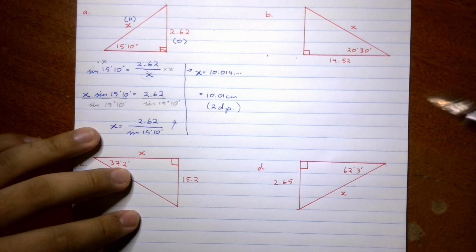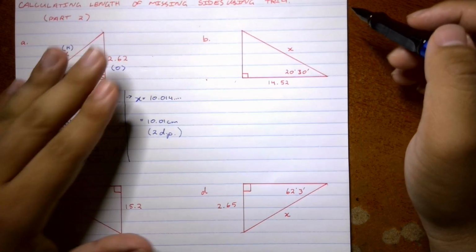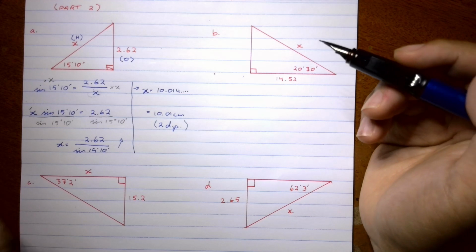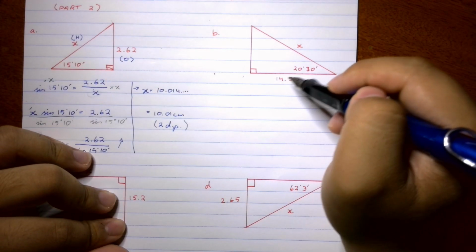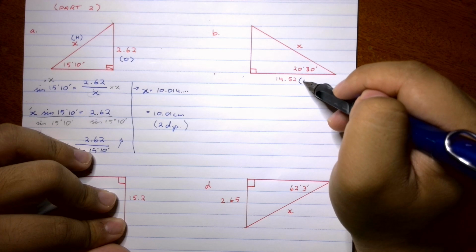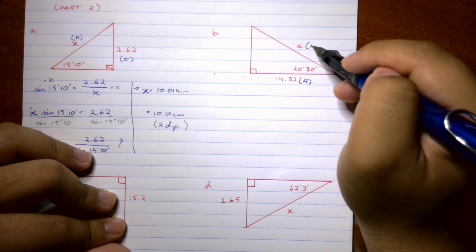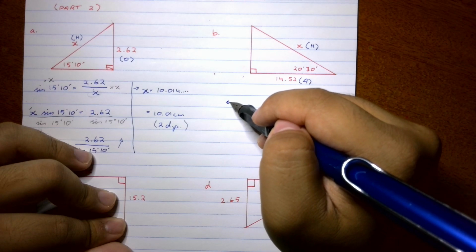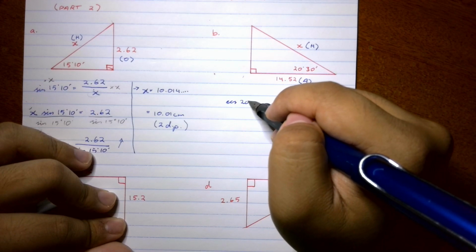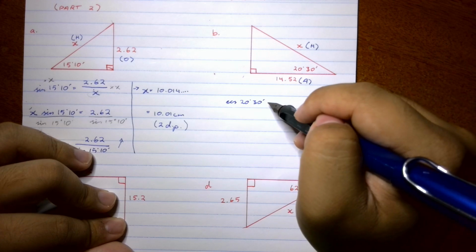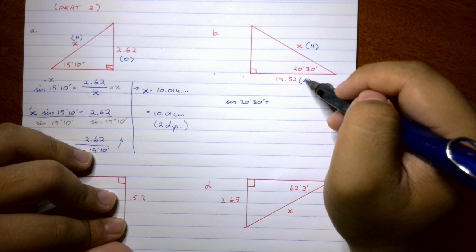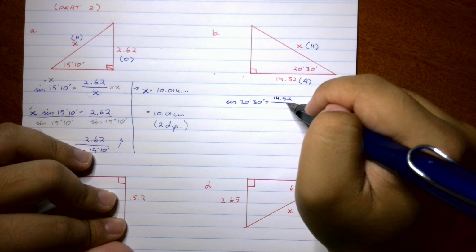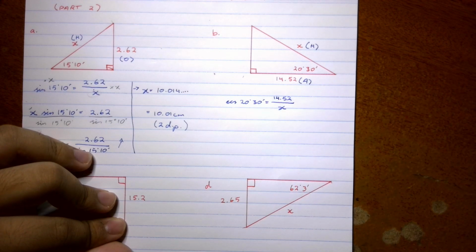Here we go. Let's solve B. I'll demonstrate the little trick I mean about the swap. From our angle, we are given the adjacent and the hypotenuse. So that is now going to be, oh, not sine, cos 20 degrees 30 minutes is equal to adjacent over hypotenuse, which is 14.52 over x.